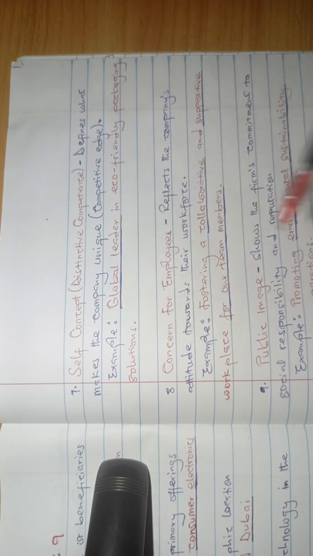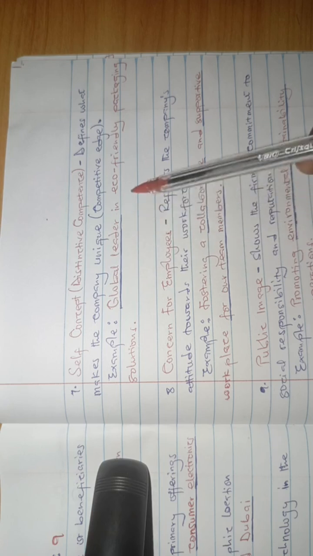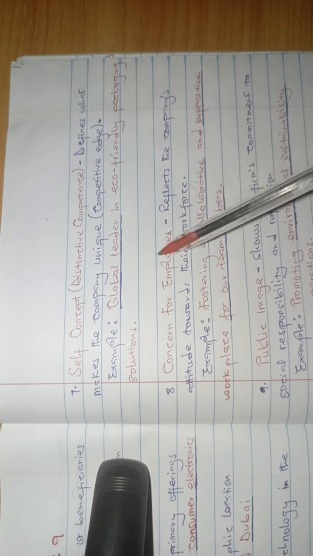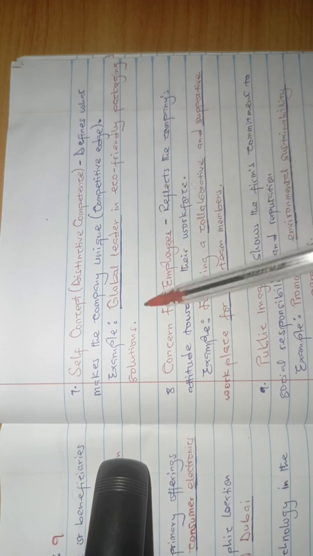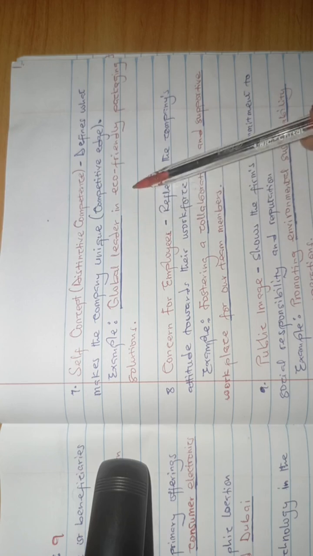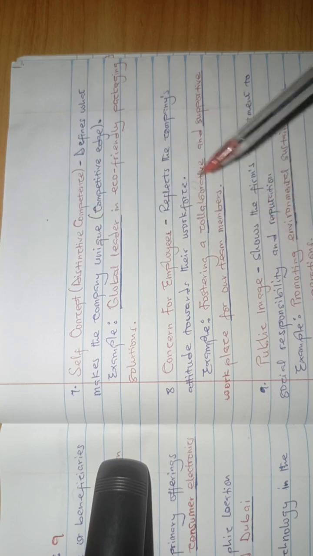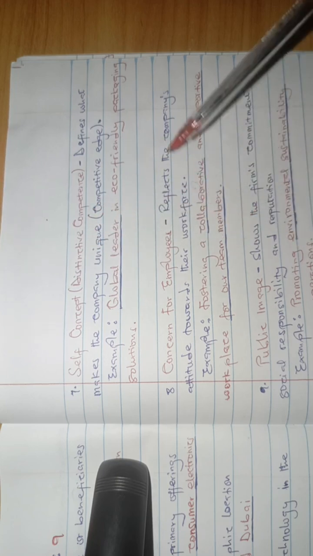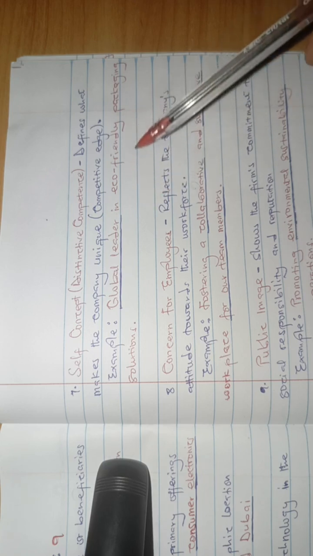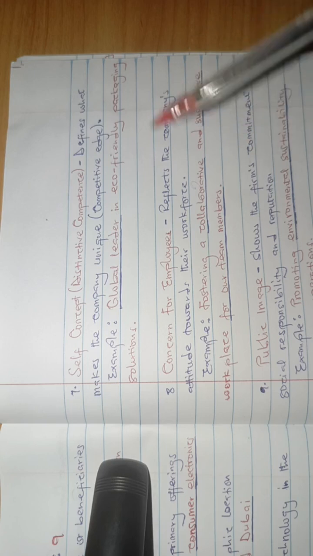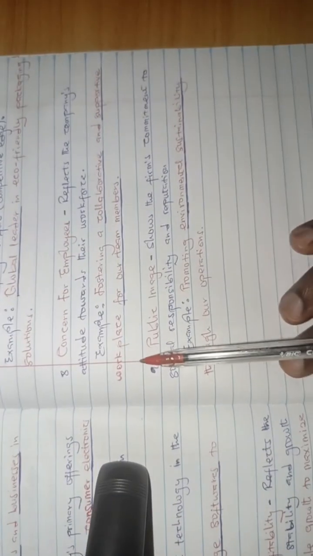So when you're reading a mission statement and you see something like "global leader in eco-friendly packaging solutions," the key word to identify it is "global leader." If you see anything of this sort in a mission statement, then you should know that they are referring to the self concept or the distinctive competence, because that's what they are good at. They are global leader in what? In eco-friendly packaging solutions. So basically that's what they are doing or they are good at.